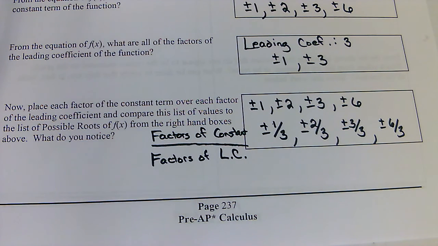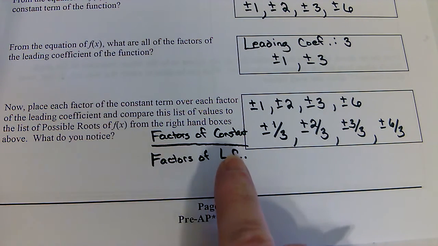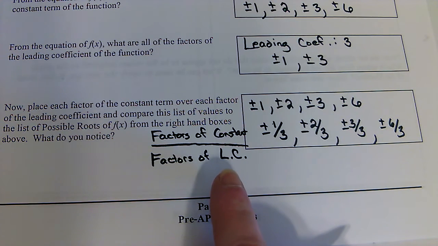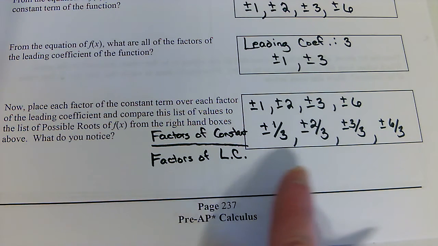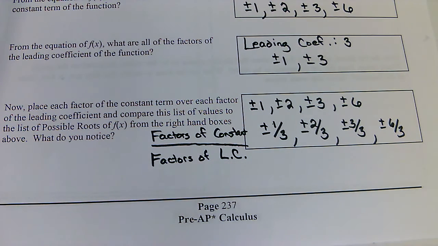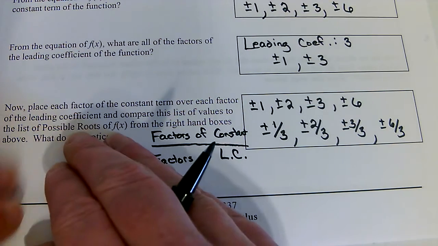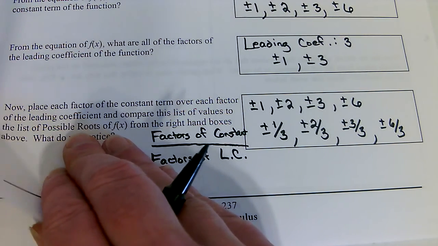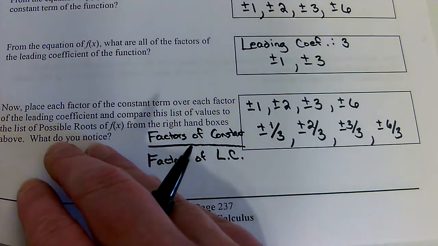So notice that by taking all the factors of the constant divided by the factors of the leading coefficient, we get all possible roots. This is actually called the rational root theorem.